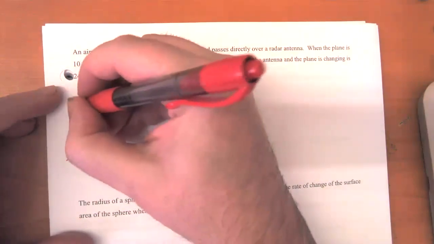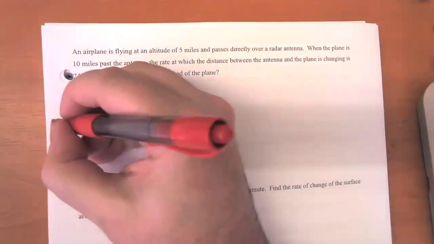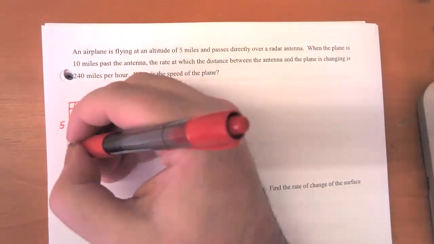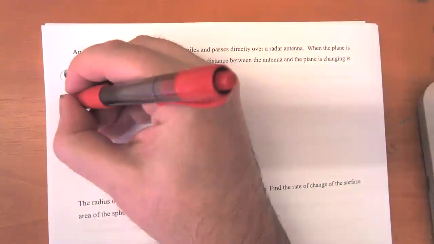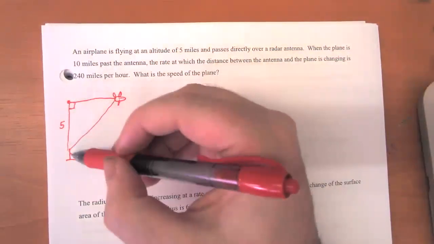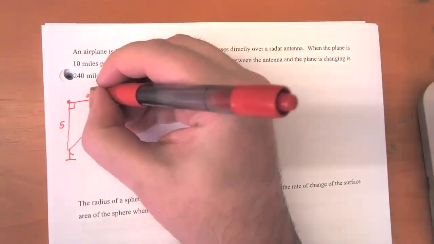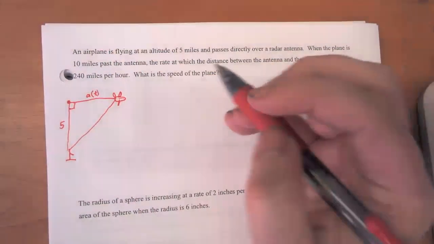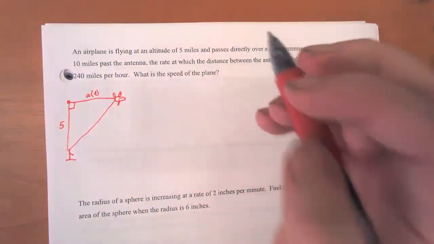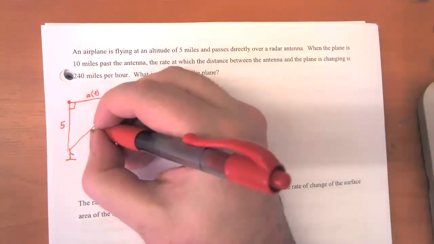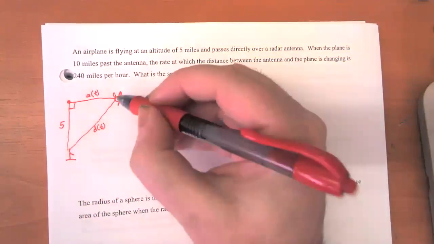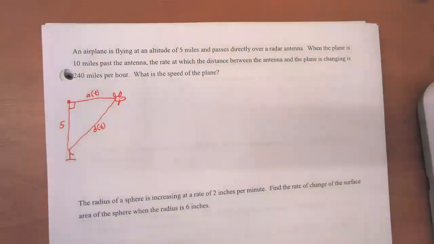All right, so we've got this right triangle here because it's 5 miles from the radar to where the plane was flying, and this is where the plane was directly over the radar installation. And since then, the airplane has moved a distance of A miles, and down here we've got the distance D between the radar and the plane, which also changes over time. Okay, so what is the relationship between A and D, what is the rate that we know, and what is the rate we want to find out?